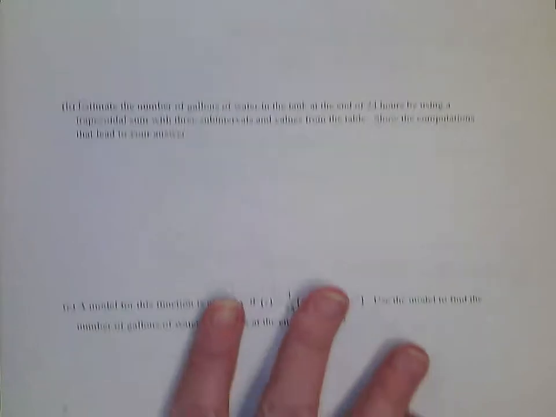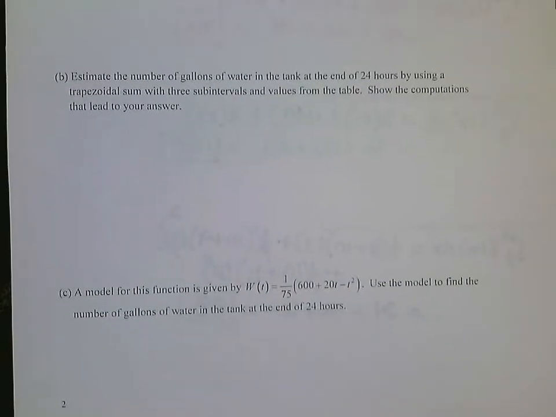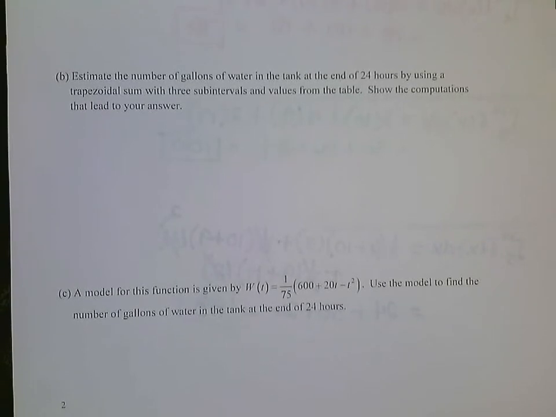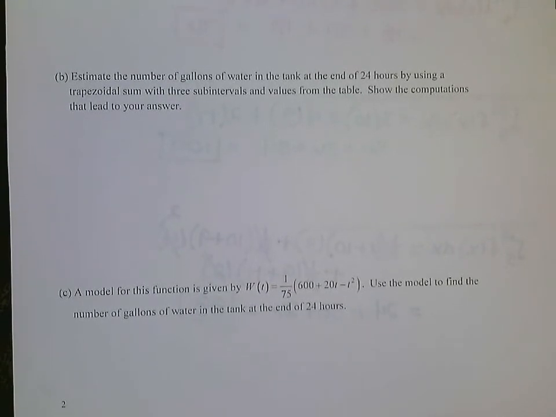What about in part C? They haven't asked me to do a trapezoidal or a Riemann sum. Instead, they gave me the equation of a function. Can you be more specific than integrate it? They want me to... You're being less specific.